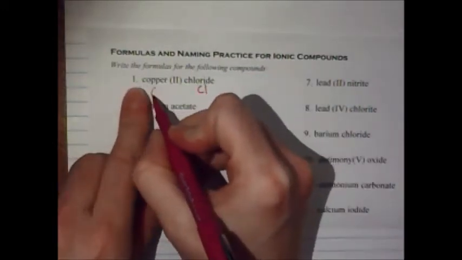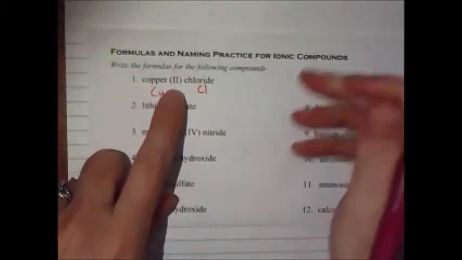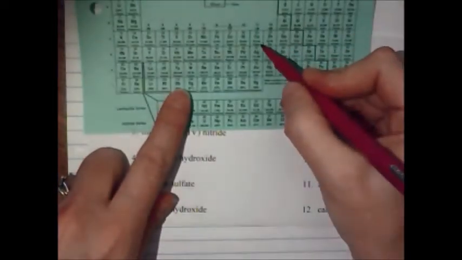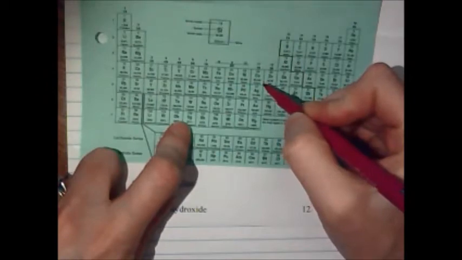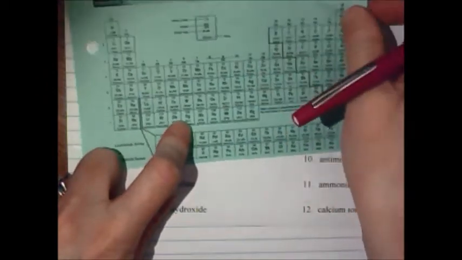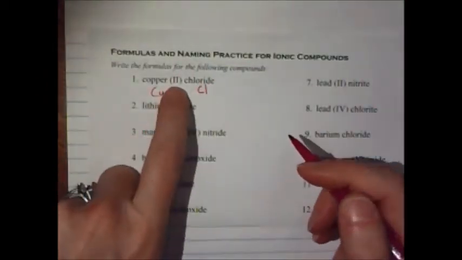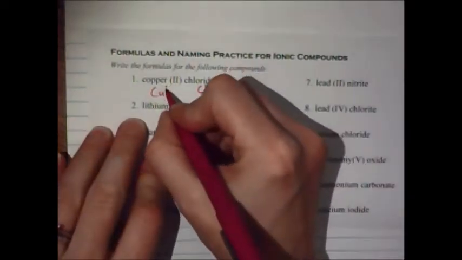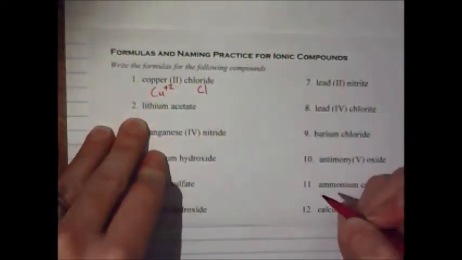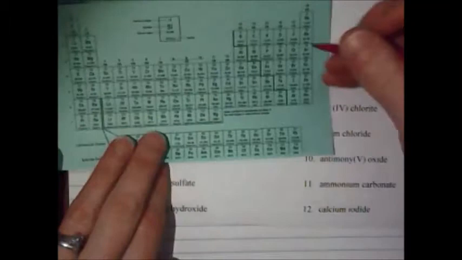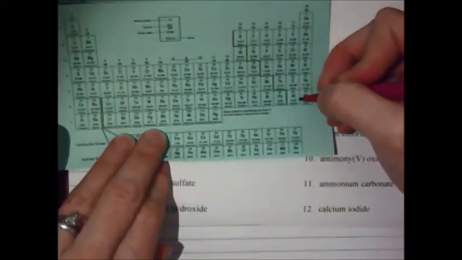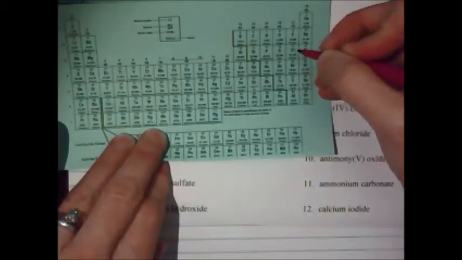And then copper's symbol is Cu. Copper is one of those transition metals. We have no idea what its charge is until someone tells us. The way those people are telling us is with this Roman numeral. This particular version of copper chose to become +2. Chlorine is here in the 7th column, means it's going to gain 1 electron and it's going to be -1.